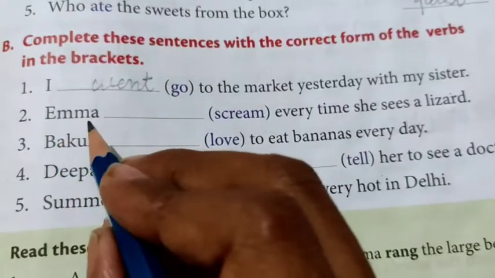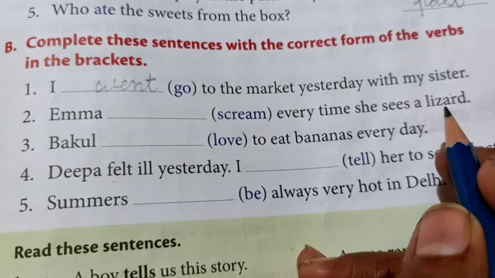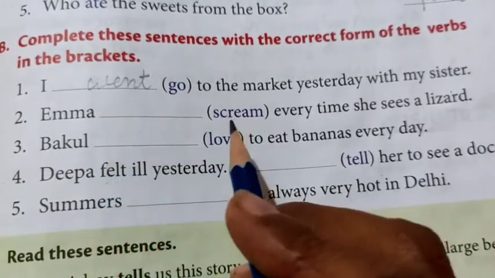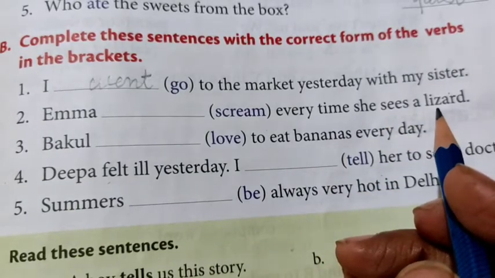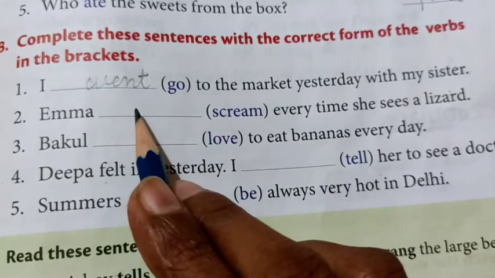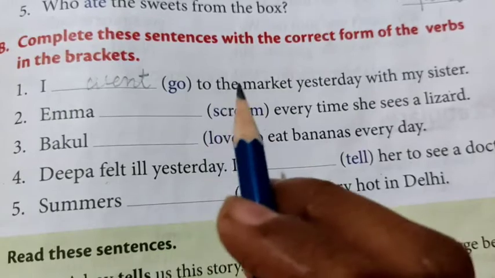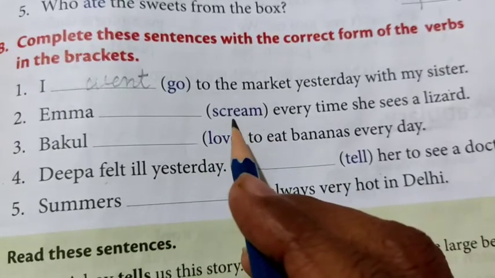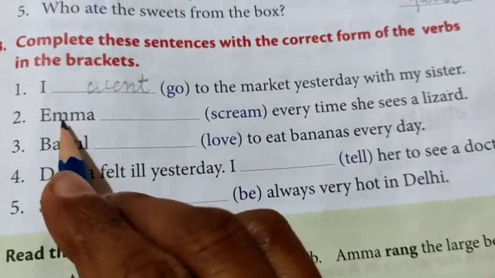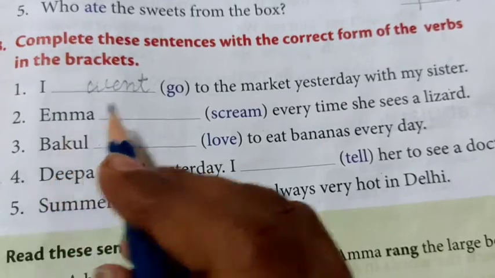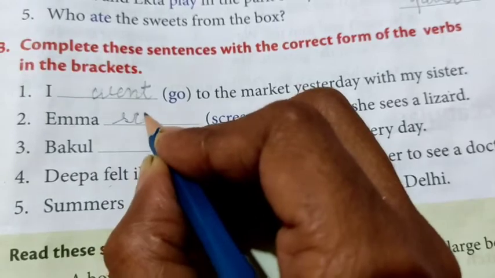Next one. Emma dash every time she sees a lizard. Emma scream every time she sees a lizard. What do we want to write here? Every time is happening again and again. So do we want to write the past tense of scream? No, present tense only. And here the subject is singular. So we should add s to the verb. Screams. Okay.